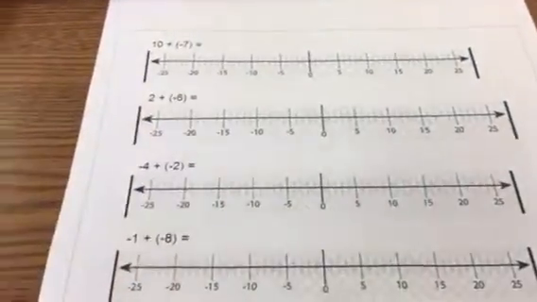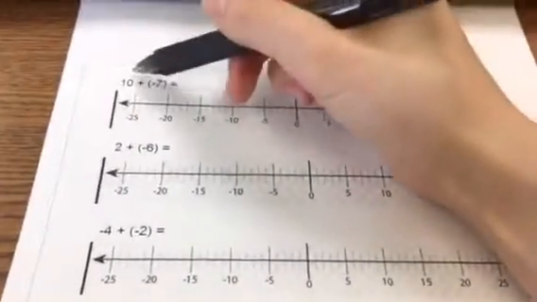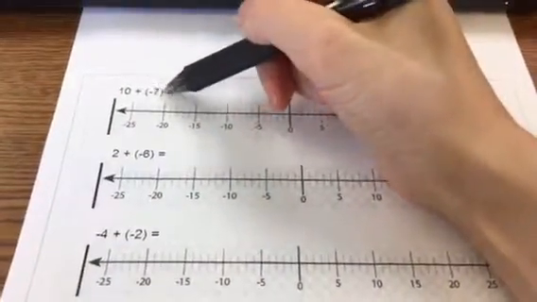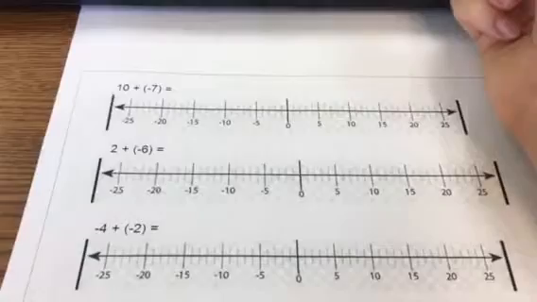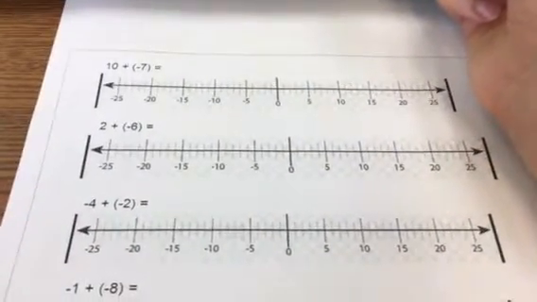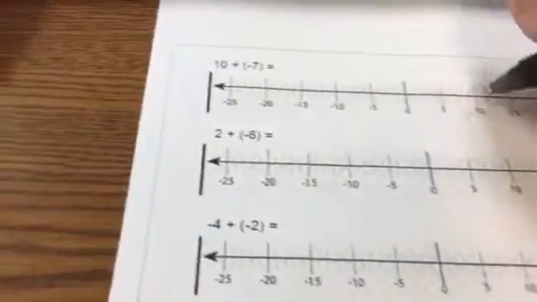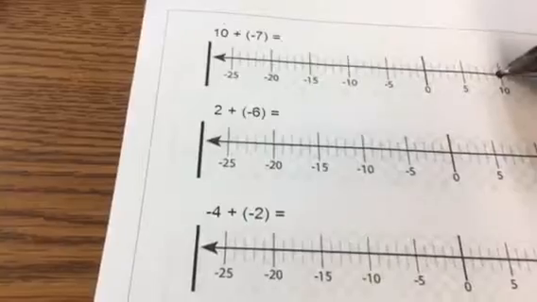Okay, so today I'm going to actually start solving some problems. So this says 10 plus a negative 7 equals question mark. Okay, so how could I go about figuring this out? Well, just like yesterday, I'm going to think the first number is 10. So that means that I have to start at 10.